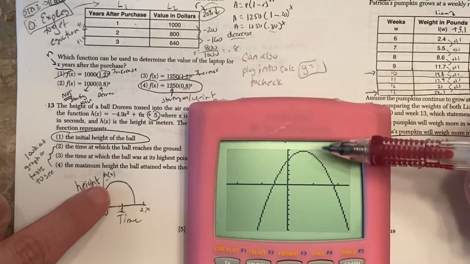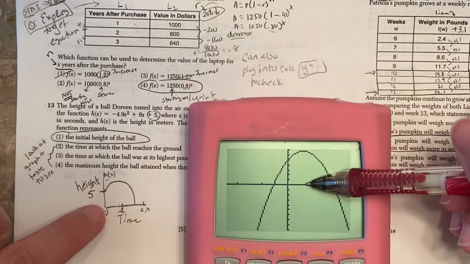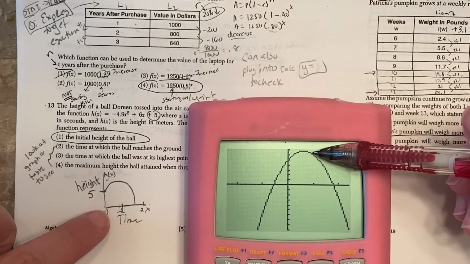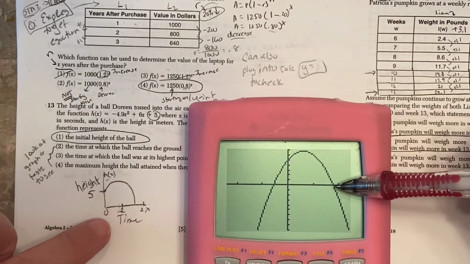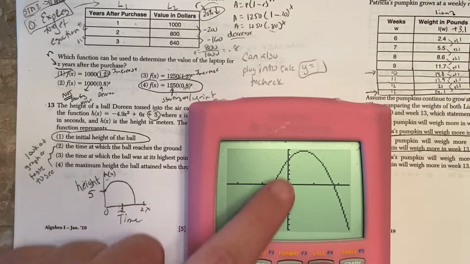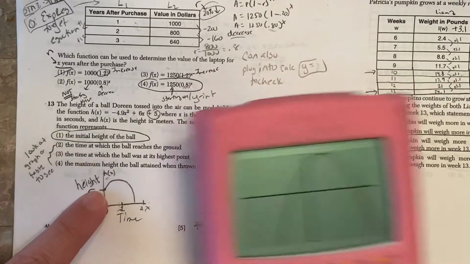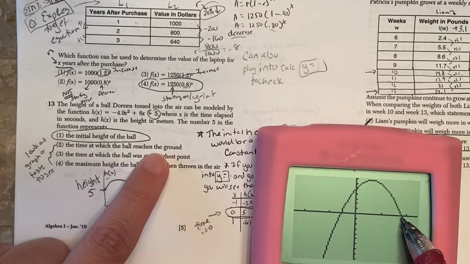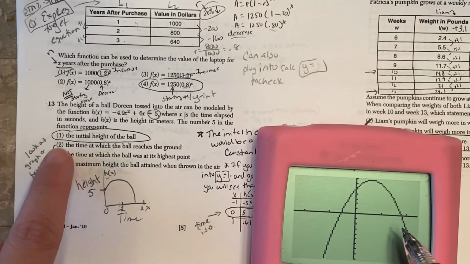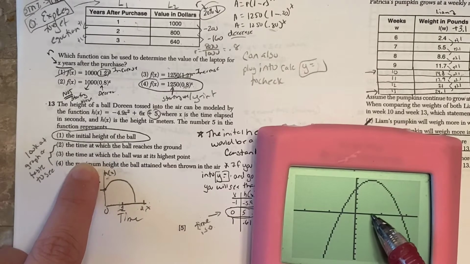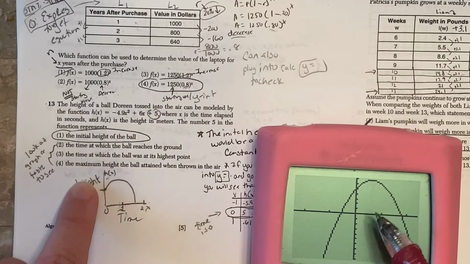It goes up, and it looks like about 3/4 is its max height. Then by 1, it's already coming down, and it's hitting the ground again a little bit closer to 2. So that is going to be the initial height of the ball, 5. It reaches the ground. It can't be that because it reaches the ground over here, okay? The time is a little less than 2 seconds, so that's not even good. Time, which is the highest, nope, we said time was the highest, is like 0.75.